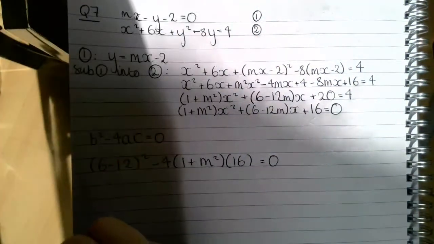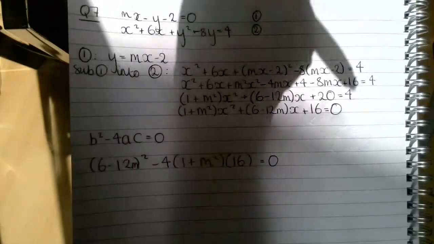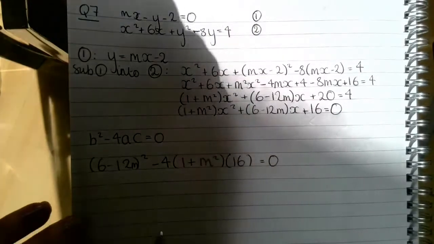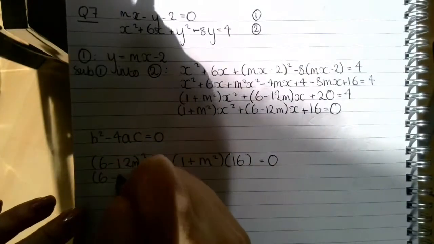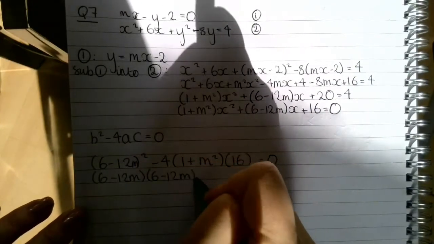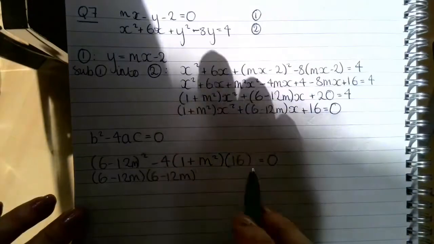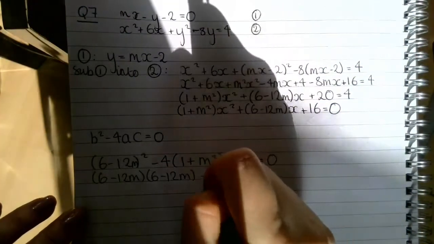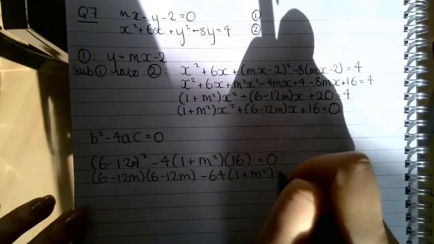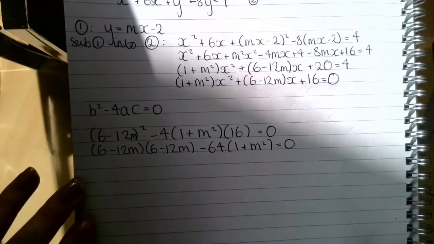Oh, that should say 12m. When we expand that first bracket, I'm just going to write it as (6 minus 12m) times (6 minus 12m). Minus 4 times 16, that's minus 64 lots of 1 plus m squared, and that is equal to 0.